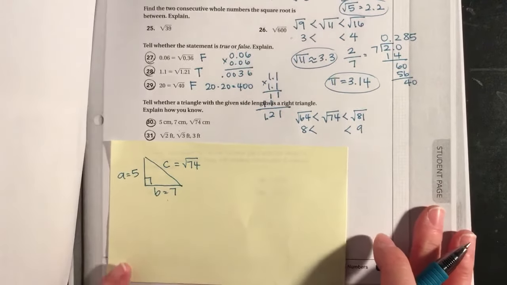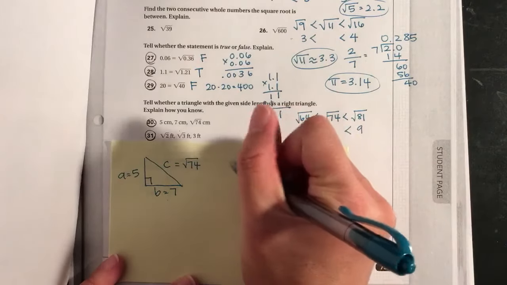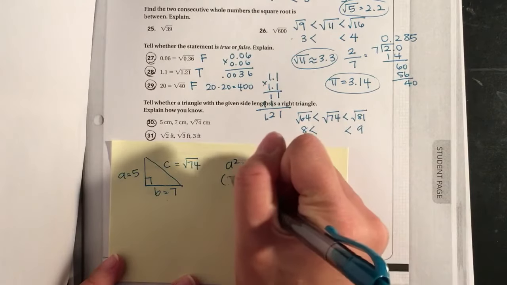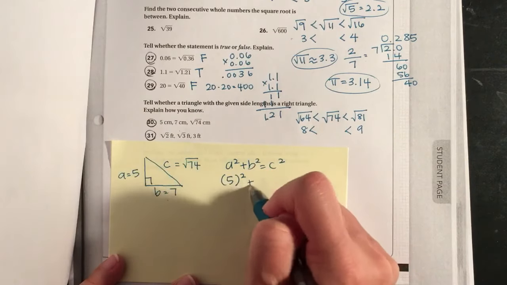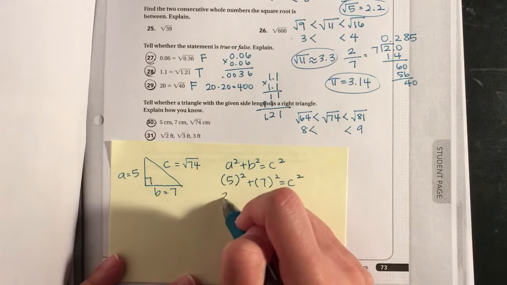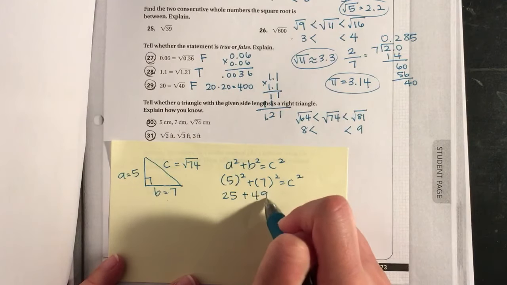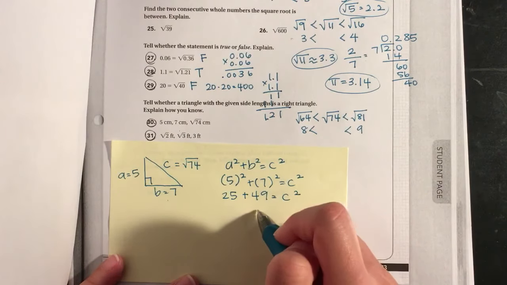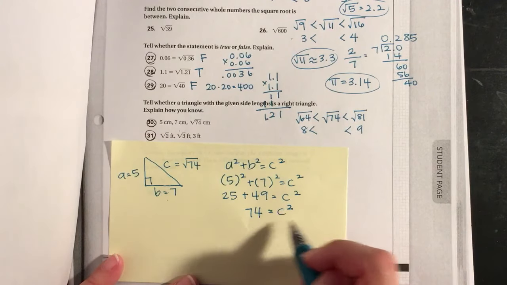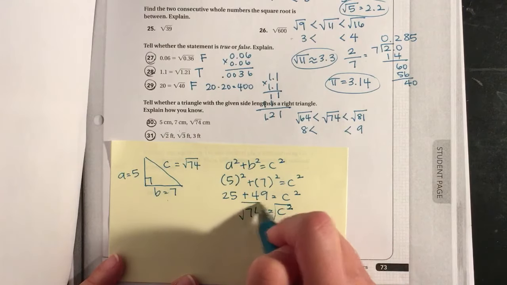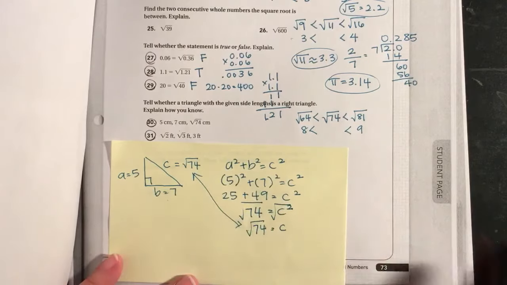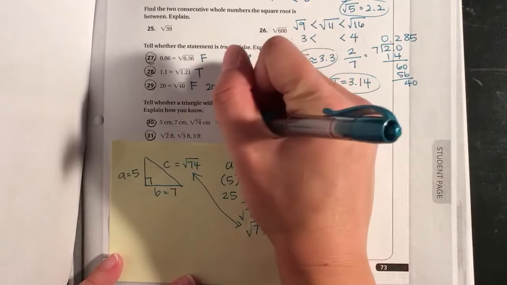So let's see if it works for a squared plus b squared equals c squared. If I have 5 squared plus 7 squared equals c squared, I get 25 plus 49 equals c squared. If I add this together, I get 74 equals c squared. Remember, I don't want squared, I want just c, so c equals square root of 74. And both of these match. So it is a right triangle.